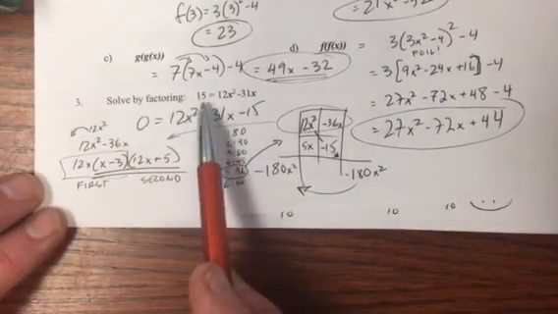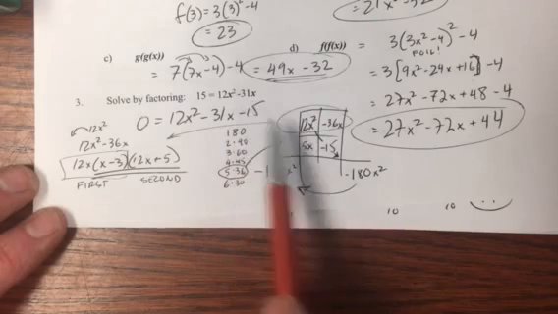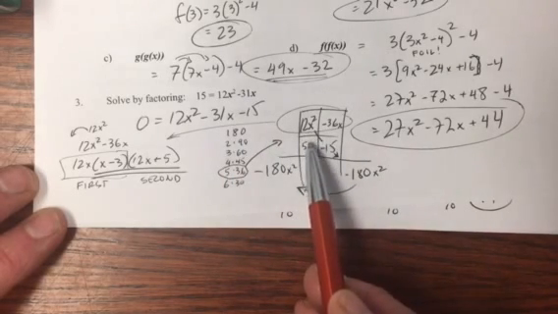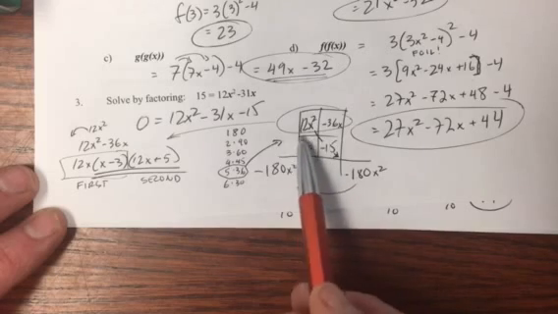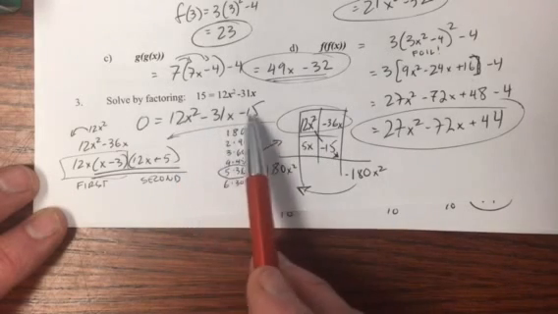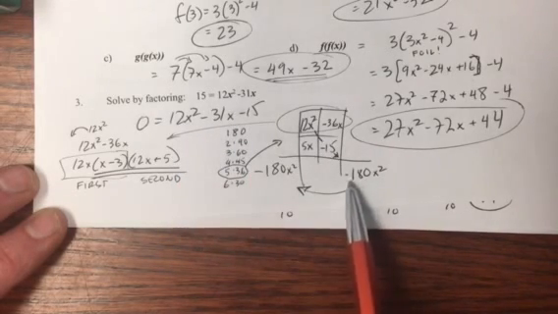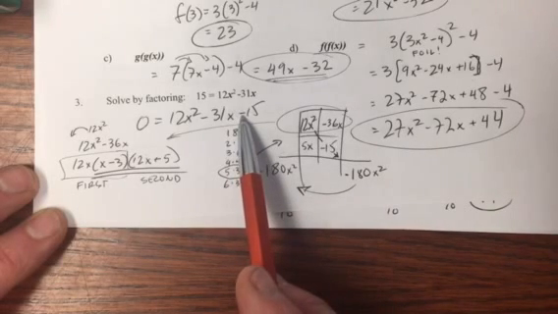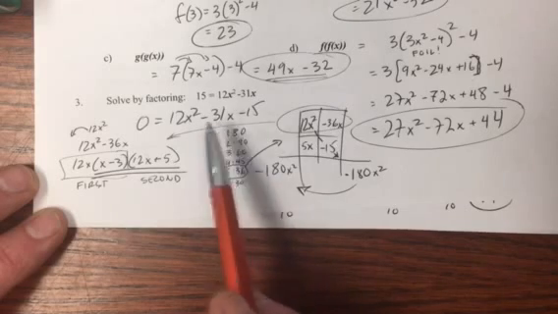Solve by factoring. This is a potential box method, or however you want to do that. Again, not a lot of room to squeeze it in on a separate sheet of paper. You probably would do this, but you multiply your first and your last terms, you get this big 180. It's negative, so we're looking then for two numbers that multiply to make 180 that subtract to make that 31.